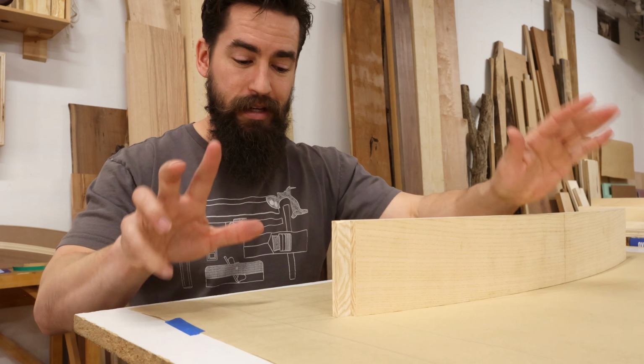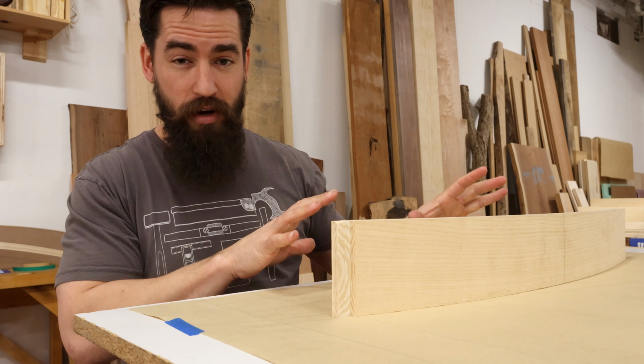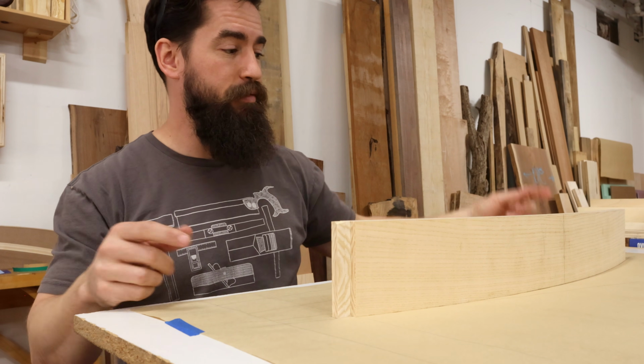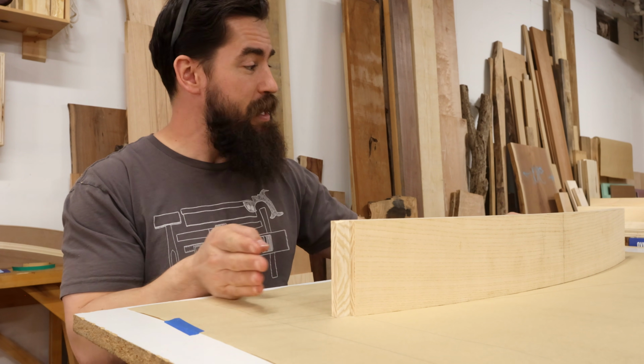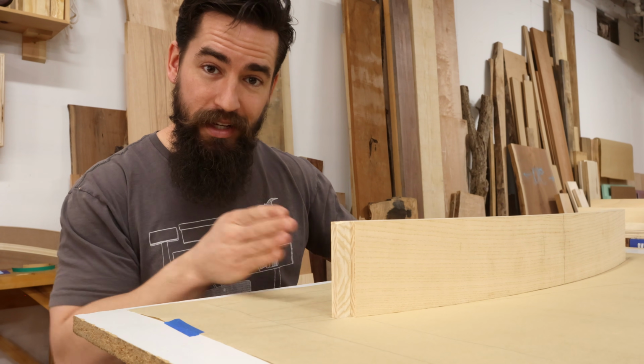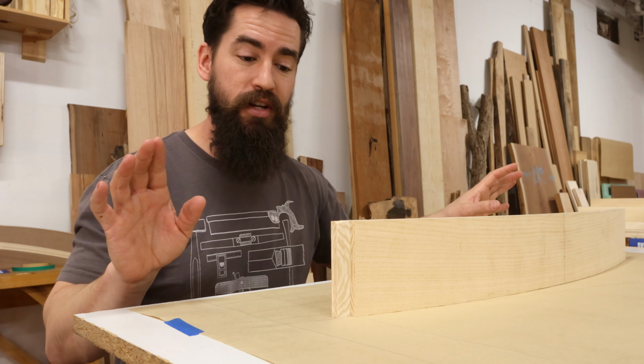So you might be saying, Eric, why are you starting with the curved apron? Why not build the rest of the table first? And the reason for that is this is the hardest one to make. So if I need to make any adjustments, I can make it on this one, and then all of the other straight components can adjust accordingly.